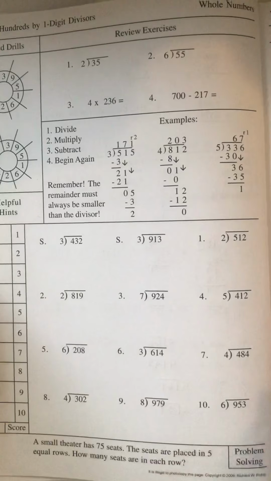So we have been practicing dividing by one digit into two numbers. And today we're going to practice dividing into three. So first, you're going to do your review exercises. So you're going to do the two division problems and then a few warm-up exercises with multiplication and subtraction, and of course your speed drills.